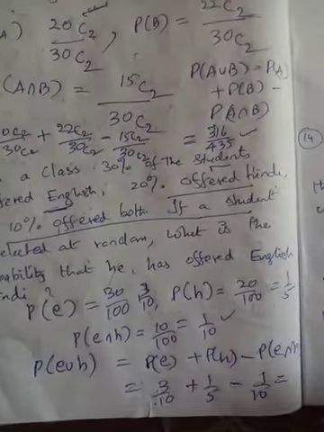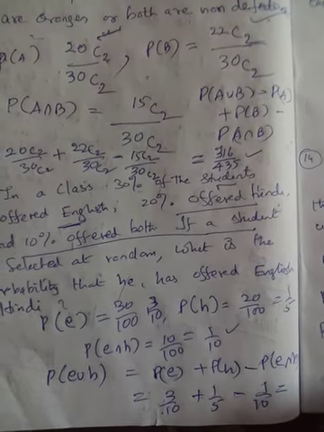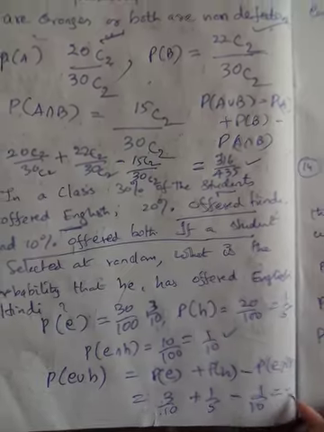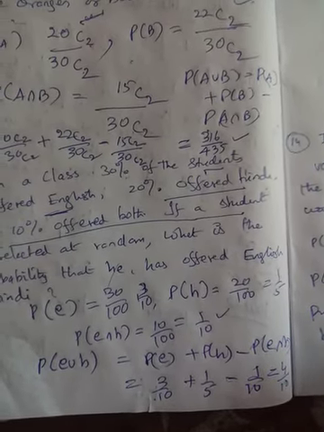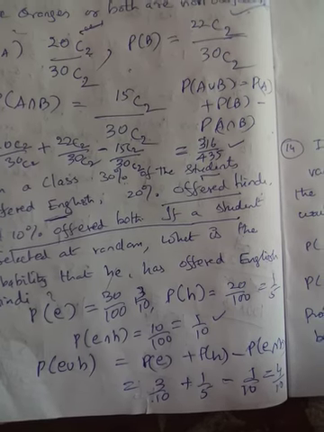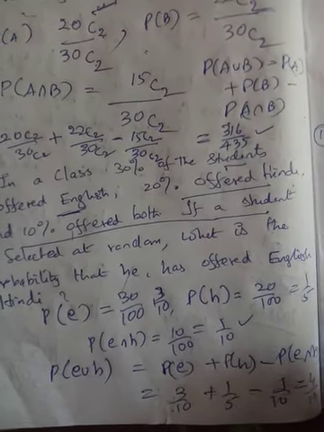You know how to solve this. That is nothing but 4 by 10, or 2 by 5. Let's go to the next one.